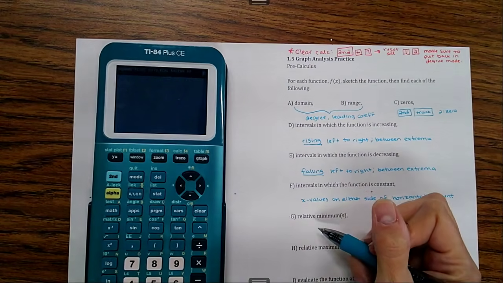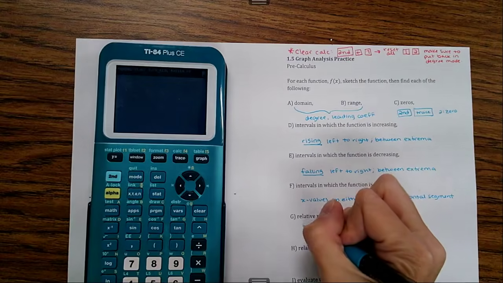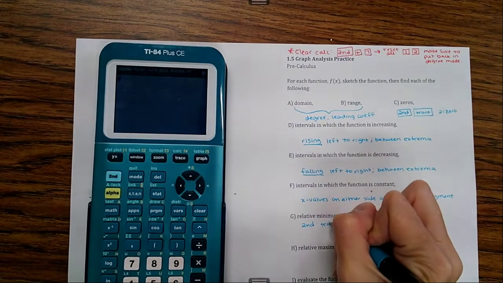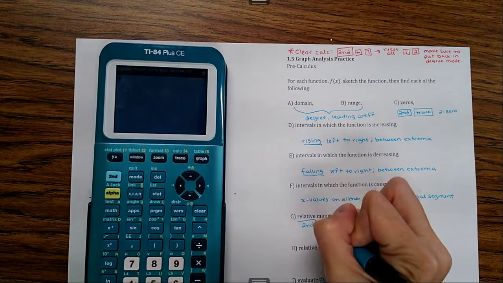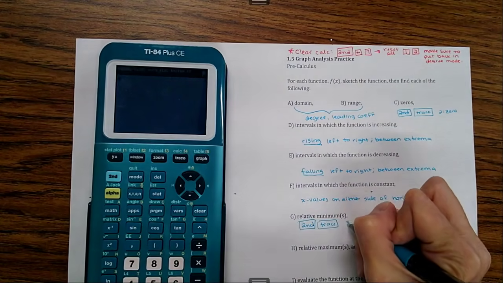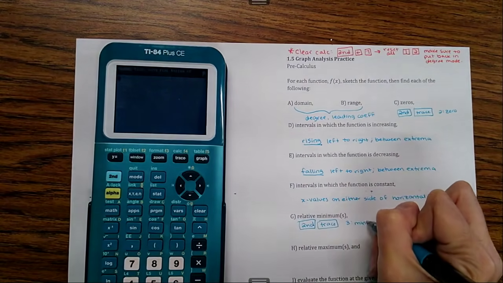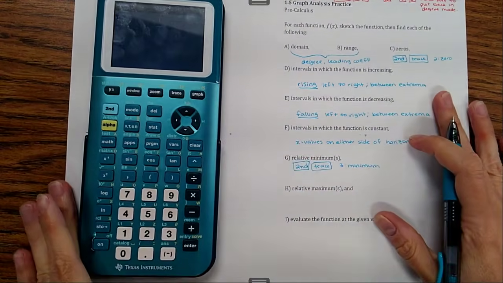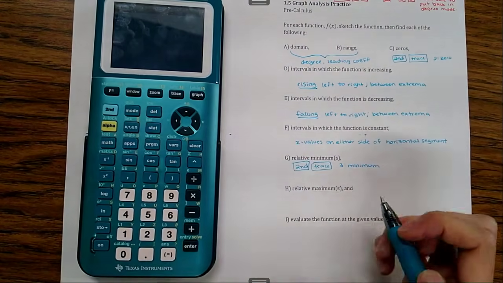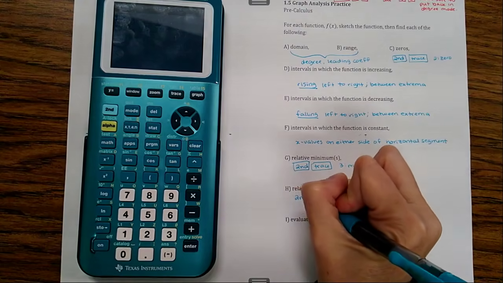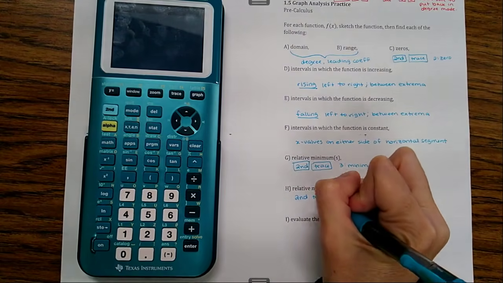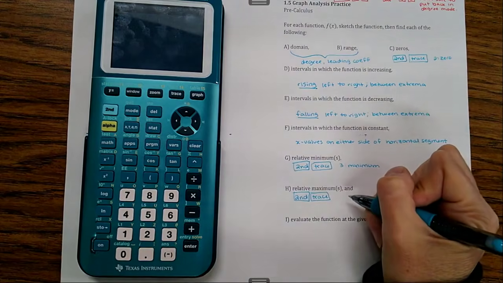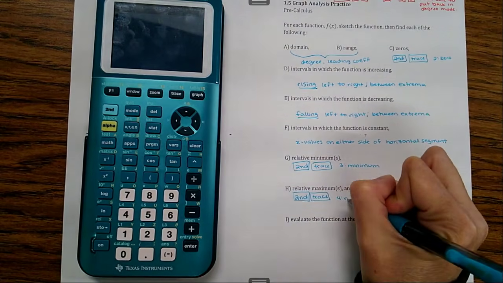Okay, a relative minimum can be found on the calculator by hitting second, trace, and then selecting number 3, minimum. A relative maximum can be found hitting second, trace, and then number 4, maximum.